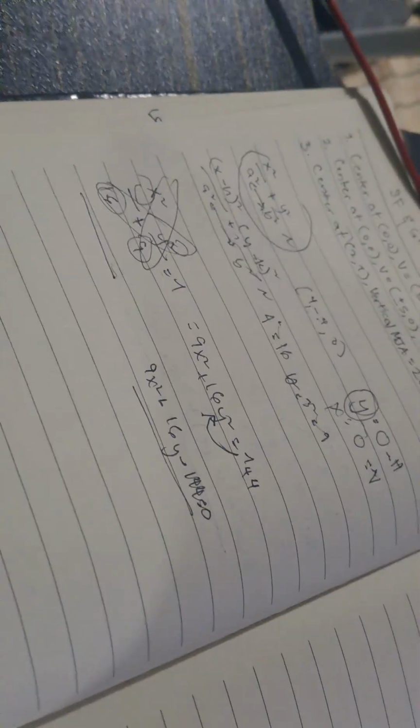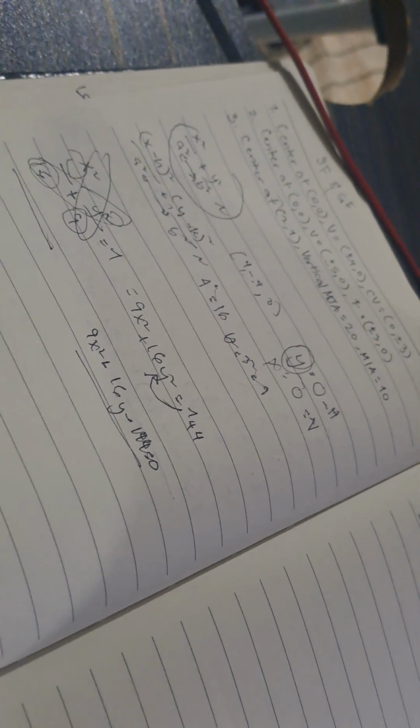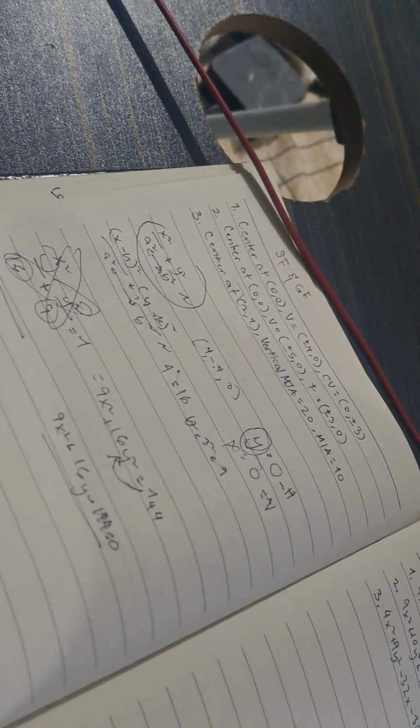So we're going to do the same for the other two. Let's go straight to number 2 because basically it's the same thing. This time though, you only have your focus. If you only have your focus and you don't have your covertex, which is basically your b, what are you going to do? You're going to use the Pythagorean theorem. Whenever you're solving for an ellipse, a squared equals b squared plus c squared. So if you're looking for the value of b, it's equal to the square root of a squared minus c squared.